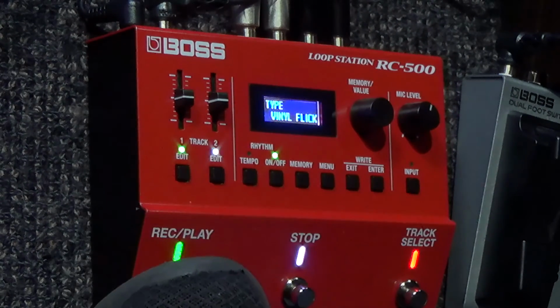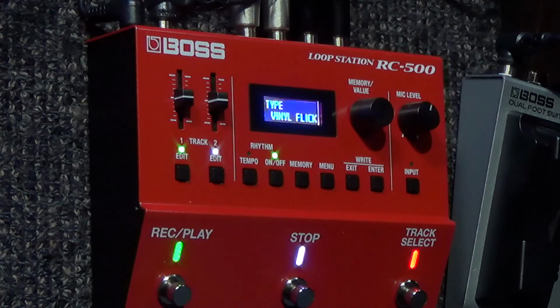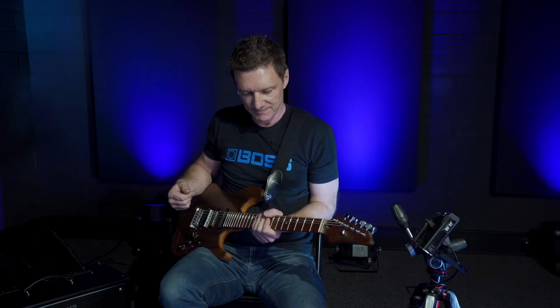Oh, there it is back. So you can just redo and undo tracks, bring them in, play another track, then erase that. You can do some harmonies over the top and just keep on building it up.